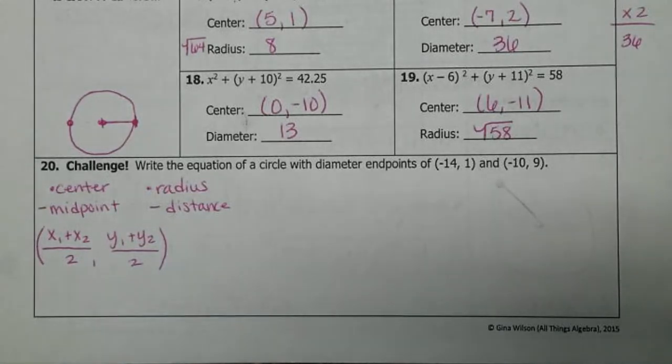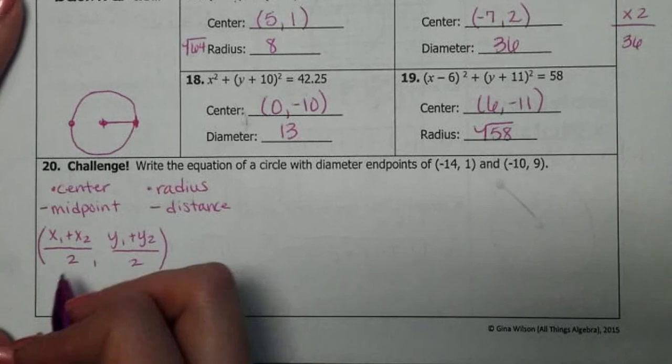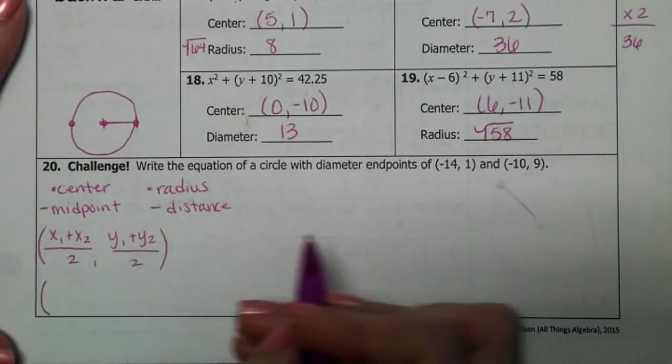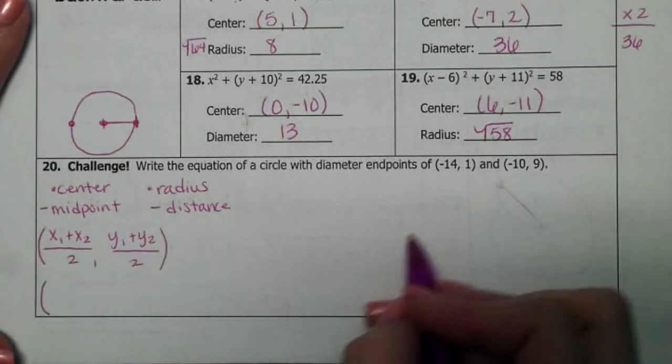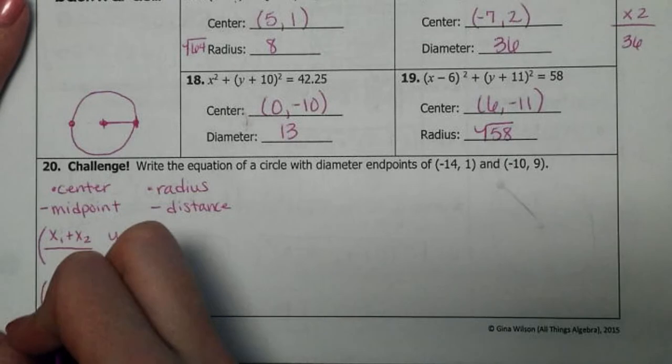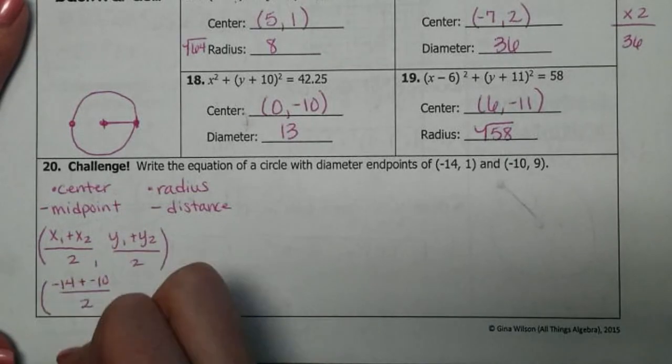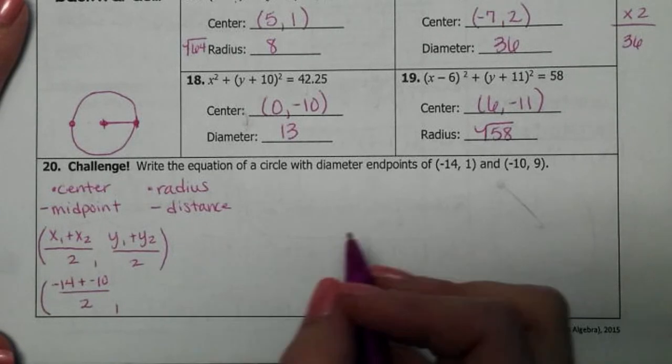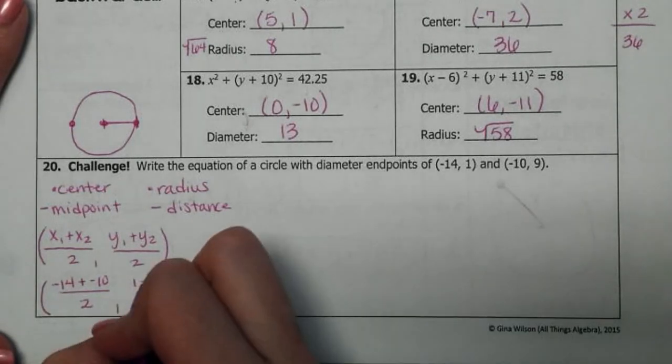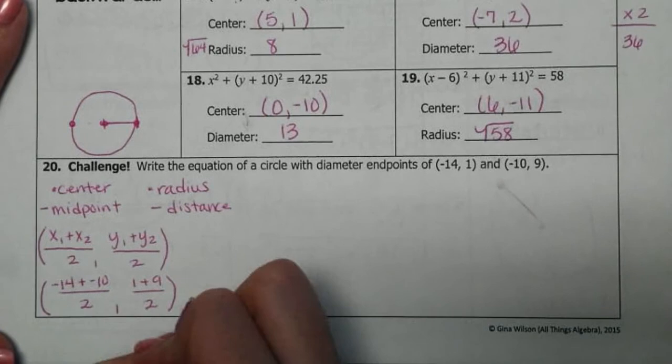But we're going to find the center real quick. If I take those x's and add them together, I have negative 14 plus a negative 10 divided by 2. And then if I take those y's and add them together, 1 plus 9 divided by 2. I'm going to simplify that.